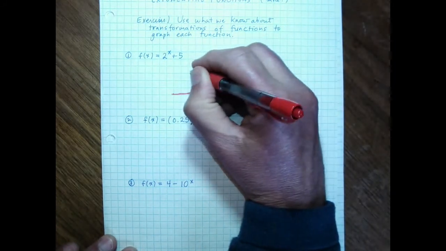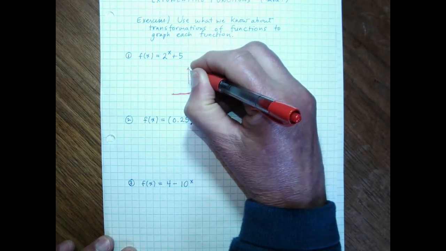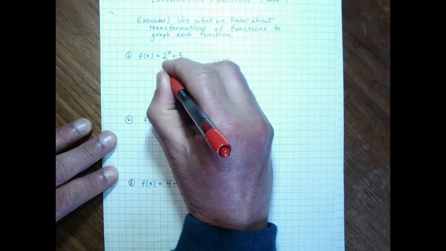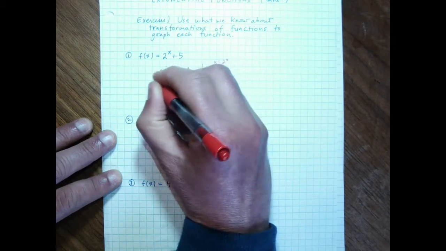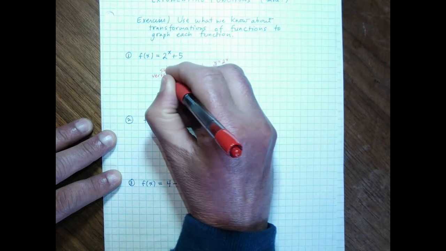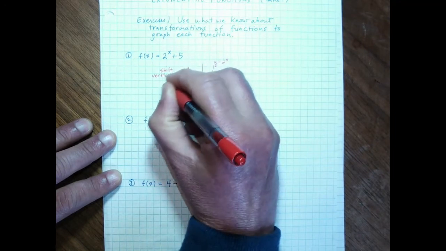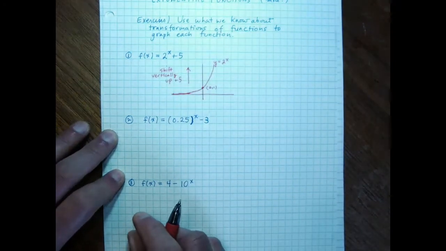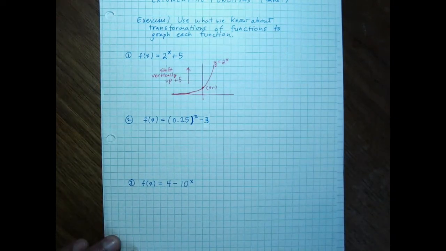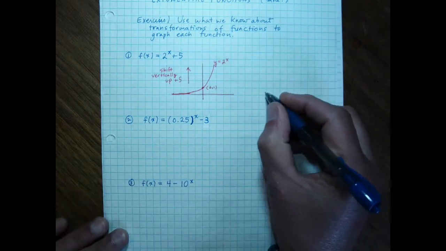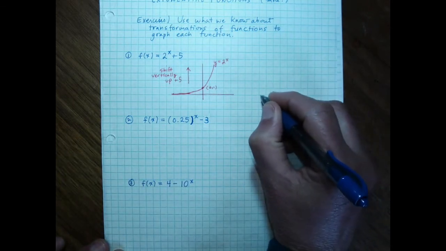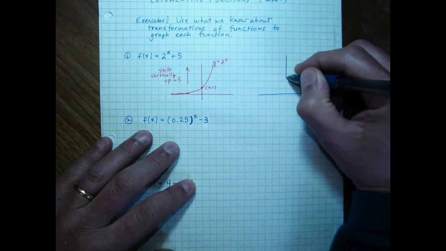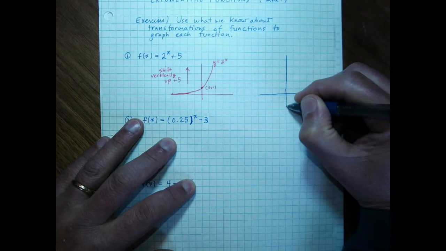What I need to do is add 5. So I need to shift vertically up by 5 units. And I want to draw a picture of that. My final graph I'm going to put over here on the side. Here's my x-axis, here's my y. We don't want to have to plot a lot of points for this.